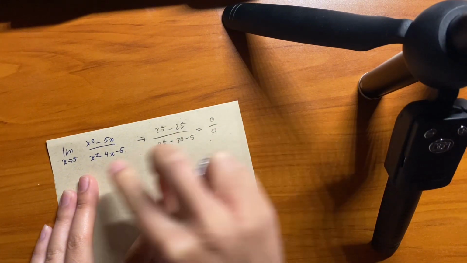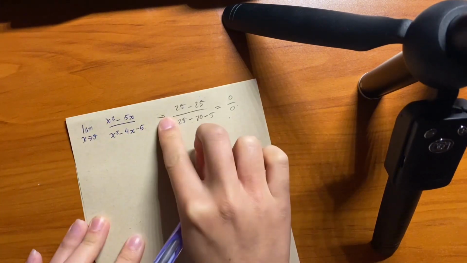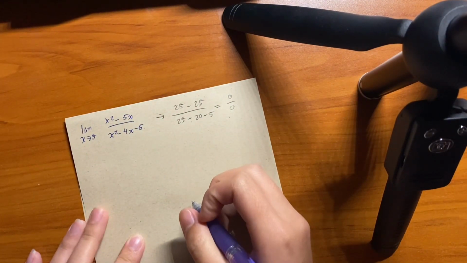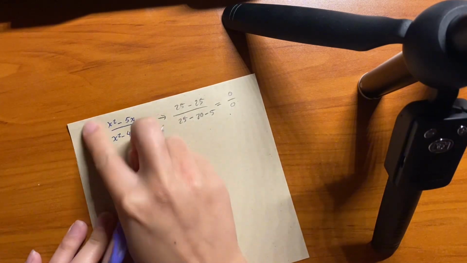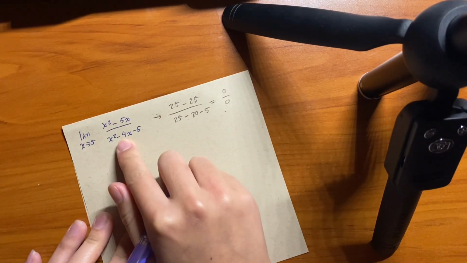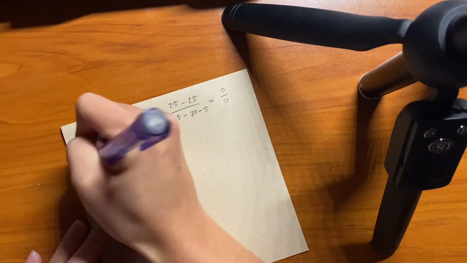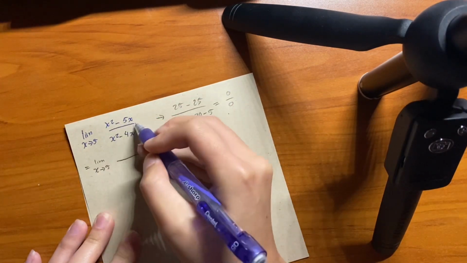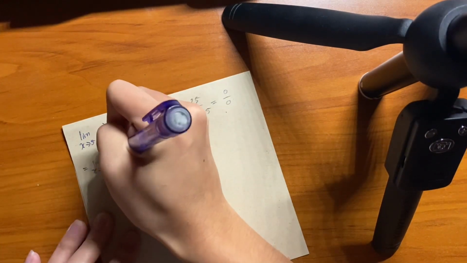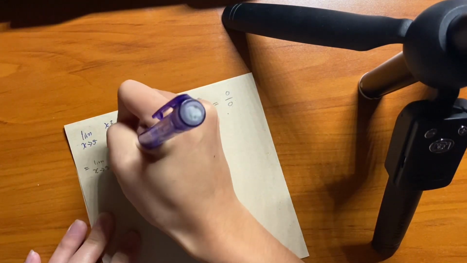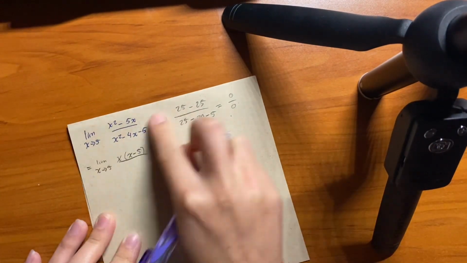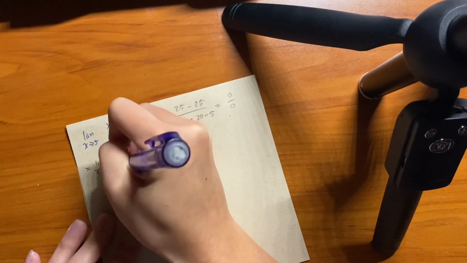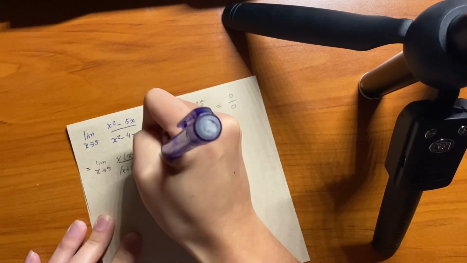Knowing that we can't just directly plug 5 into this, there's multiple ways we can rewrite the function to work in our favor in order to evaluate it. So a simple way is by taking out the factors of the top and bottom. So let's rewrite the limit as x approaches 5. Both of these have x in them, so why don't we just bring it out to the front, and then we're left with x minus 5. For the bottom part, when factoring this out, you should get x plus 1 times x minus 5.